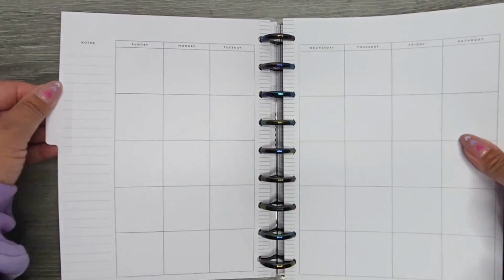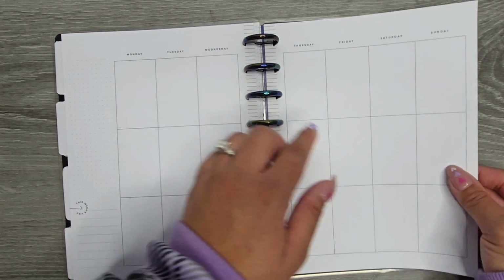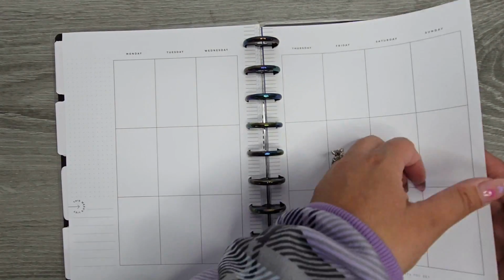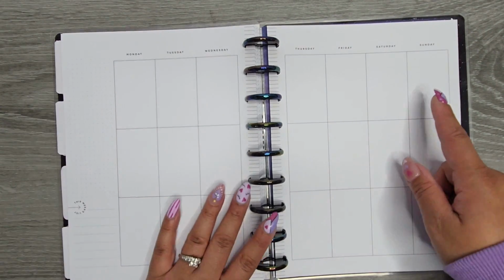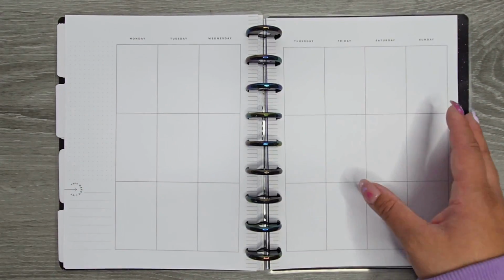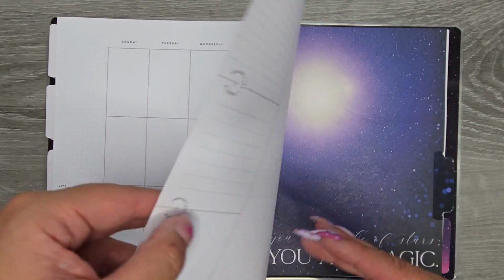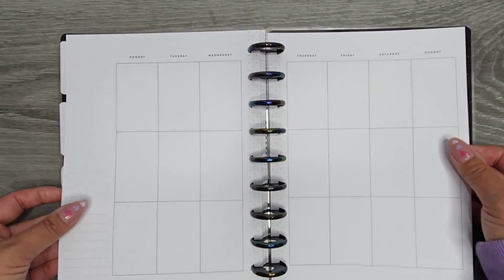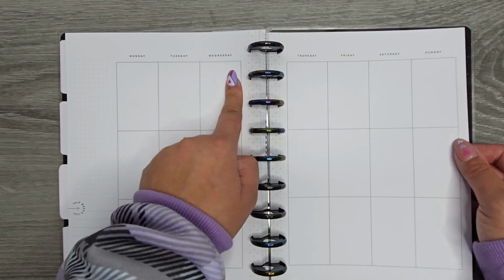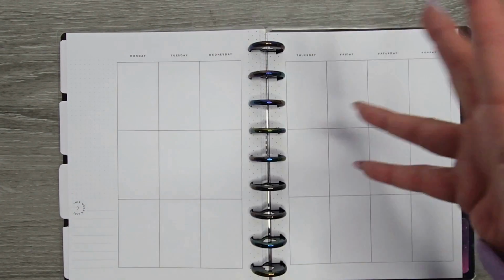So say again, if this was January, this would be 1 through 7, 8 through 14, 15 through 21, and 22 through 28. So that's how, and then it ends on that 28, and then I would go into my next month, and then I would continue on with 29, 30, 31, and then 1, 2, 3, 4, 5, 6, 7, and then you would just go on.